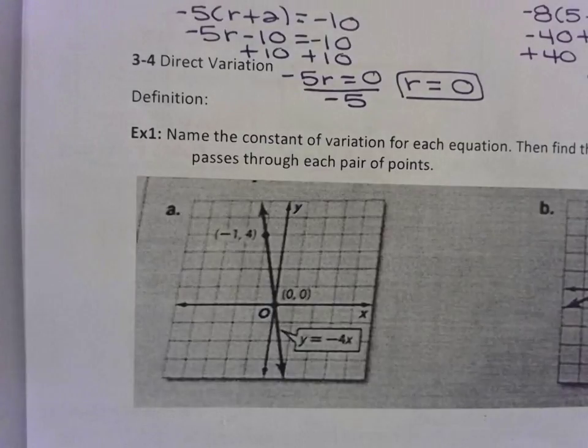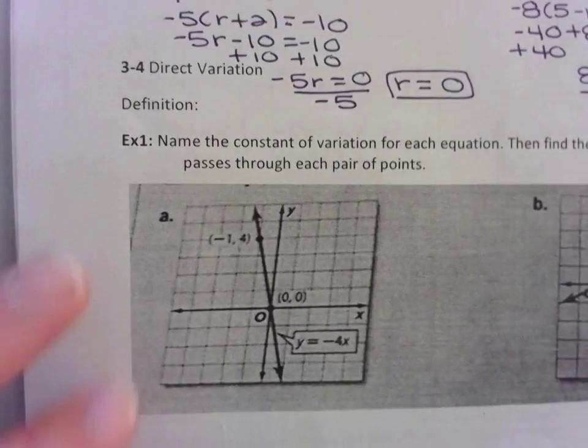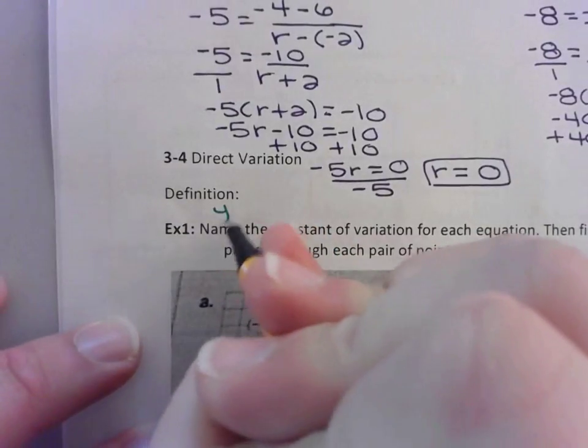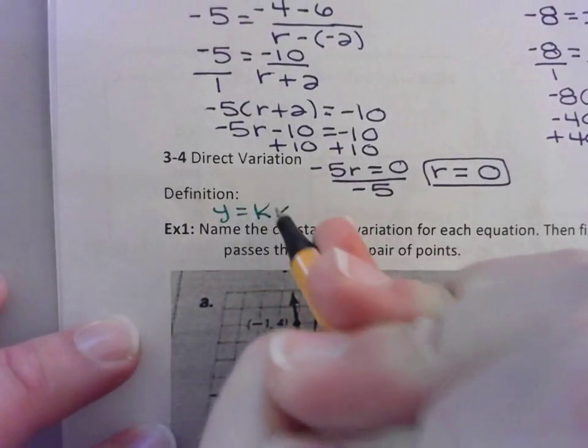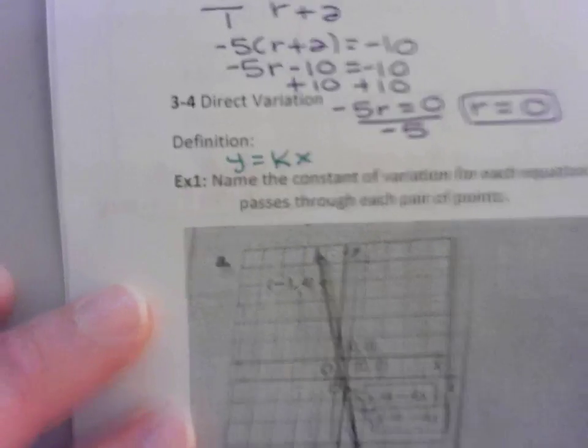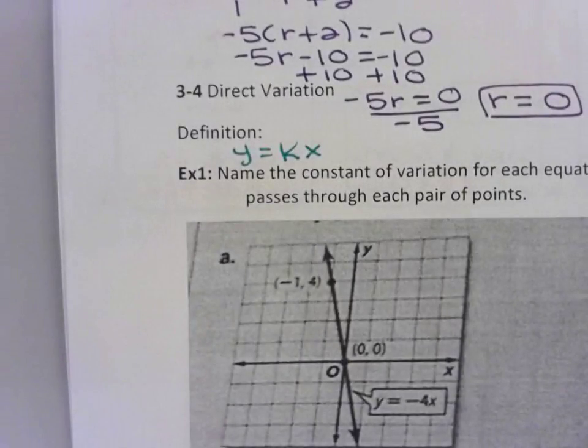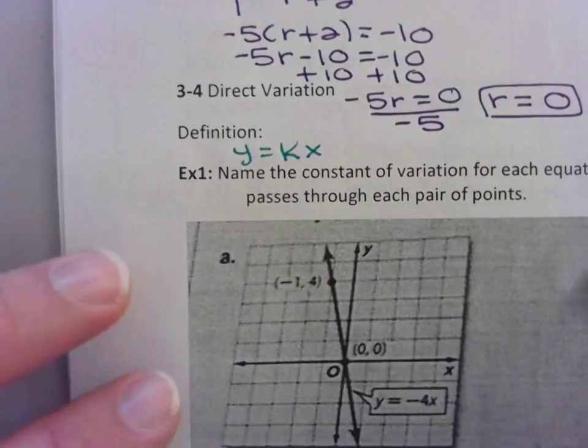So a direct variation equation looks like this. Y equals kx. A direct variation equation is a special type of equation that has this form, y equals kx. Now when I refer to k, it is just a number. So k is a number.